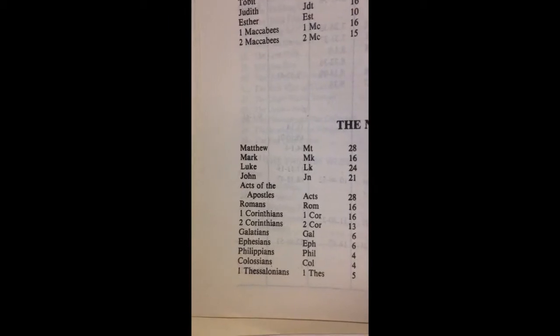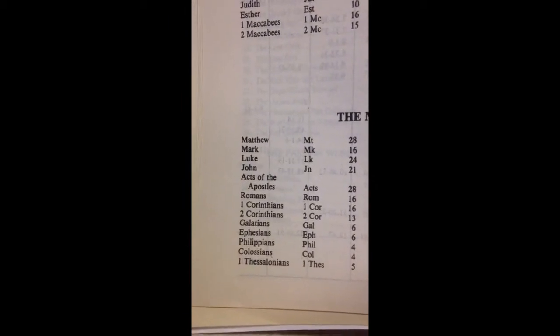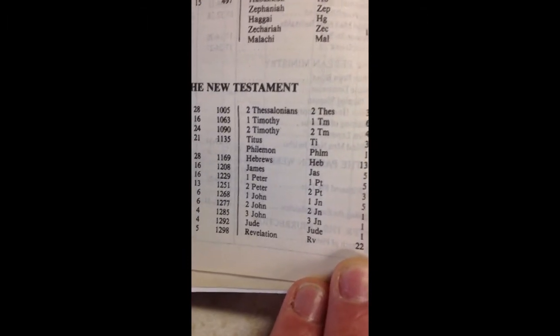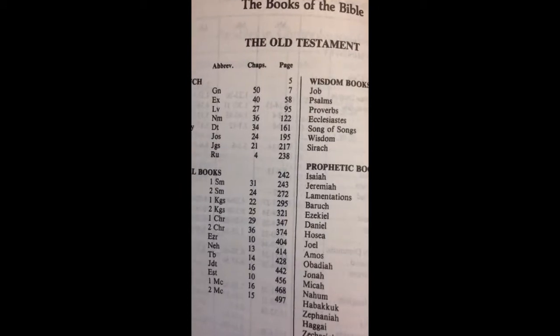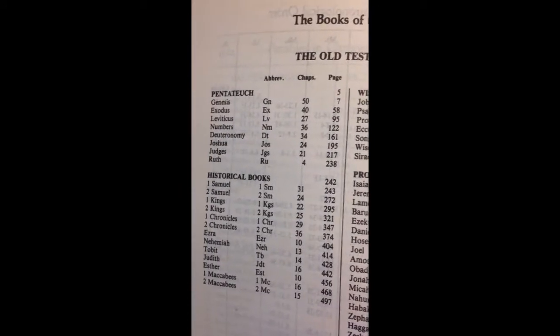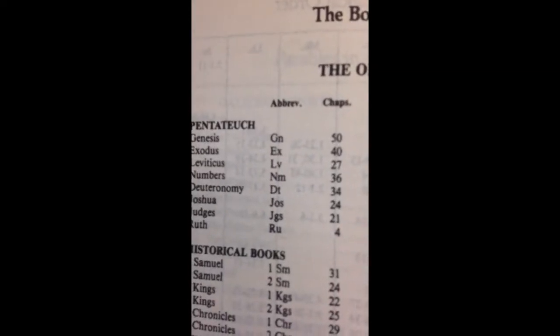And we've got Matthew, Mark, Luke, and John. Those are the four Gospels at the beginning of the New Testament. And the last book of the Bible is Revelation. So this shows us the order. But it also gives us which page number each of those books starts on. It also tells us how many chapters are in each book, and it tells us how we abbreviate each book.